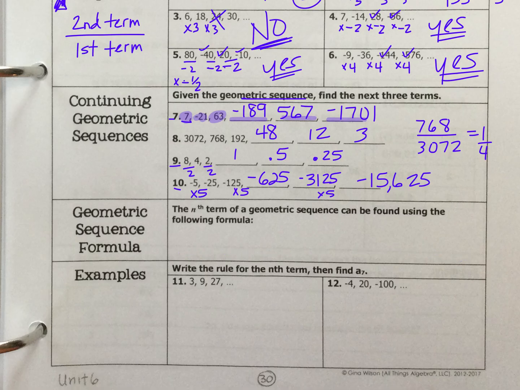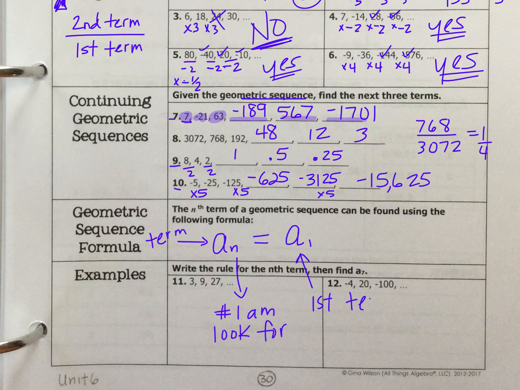Instead, we're going to use our formula. The formula is a sub n, where a stands for a term and n stands for the term number I am looking for, equals a sub 1, which is the first term, times r. r is our common ratio.